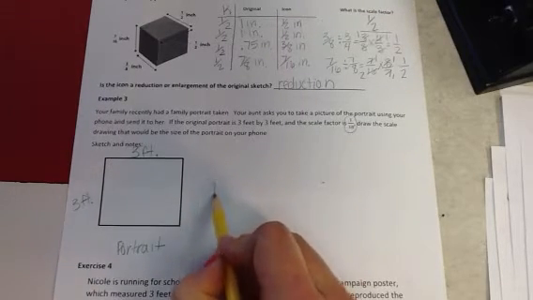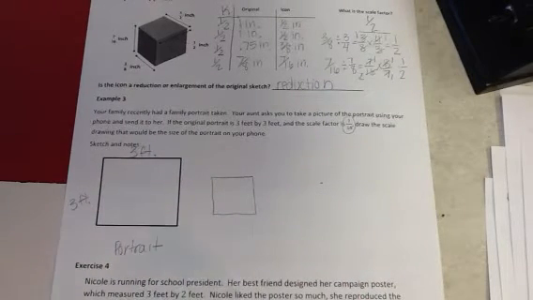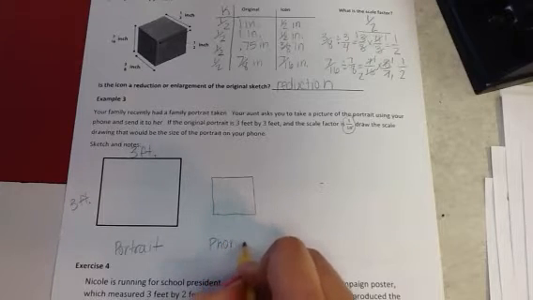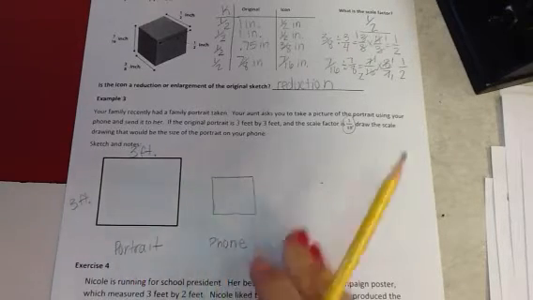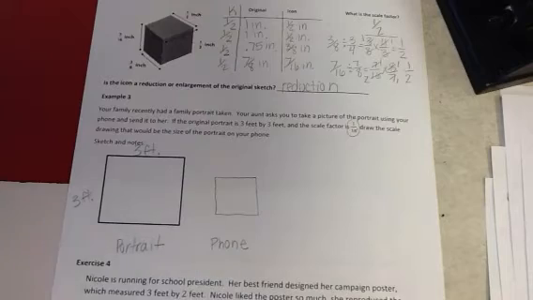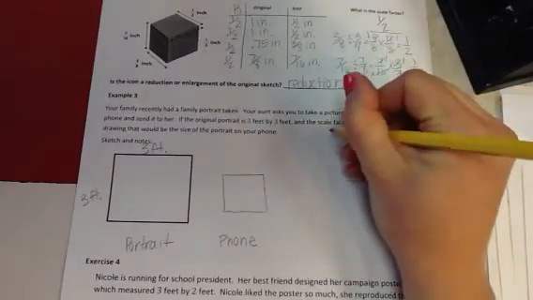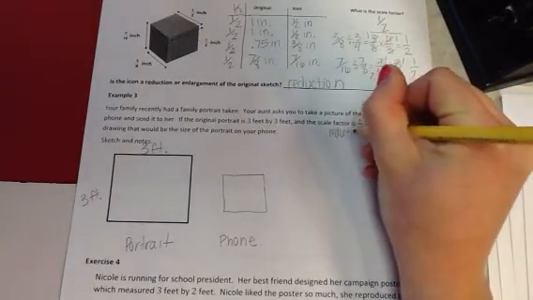And then I'm going to draw a little picture to represent the scale drawing of the portrait on my phone. So I'm going to put phone here. So this is the original portrait. Here's my phone. All right, now in order to find the measurements of a scale drawing using the scale factor, we're going to do some math here, of course. And what I would do first, I'm going to think, okay, 1/18, that's a very, very small scale factor. That means from original portrait to phone is going to be a really, really large reduction. So this is going to be a reduction. And the reason I know it's a large reduction is because it's a very small fraction.